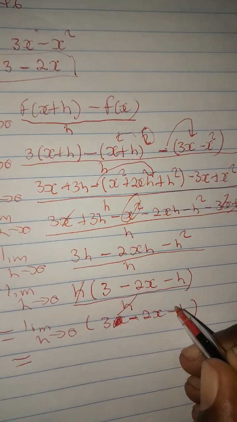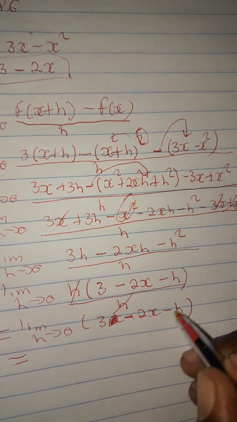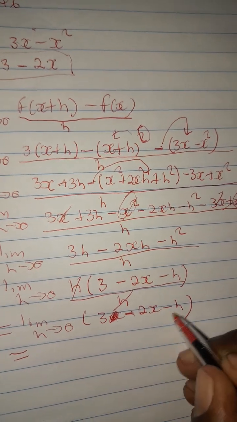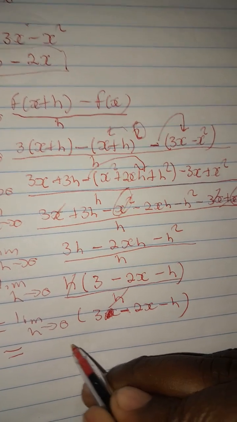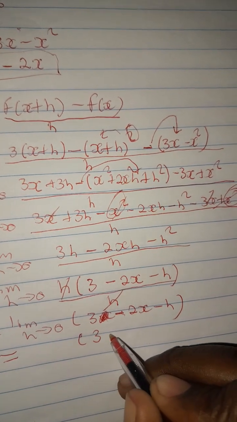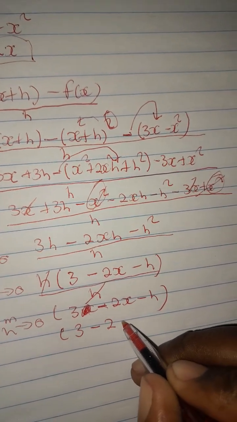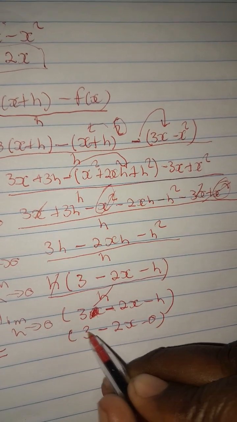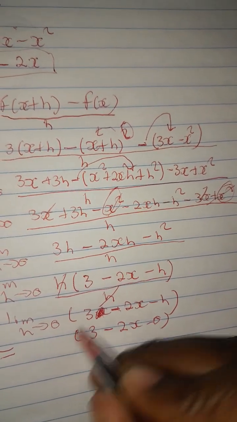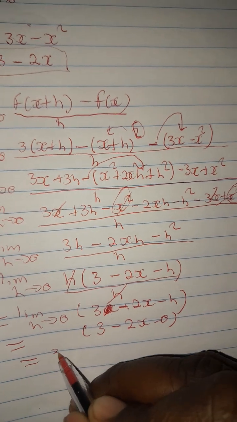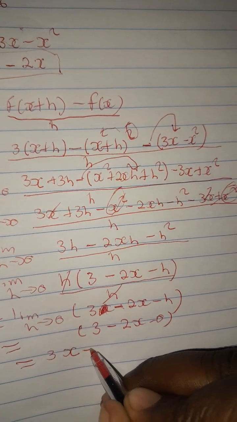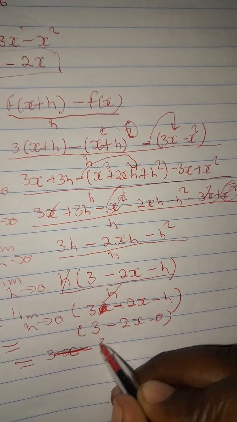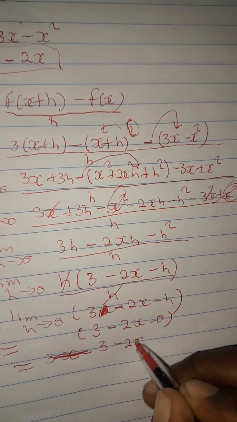Guys, what is interesting is that where there is h, we are going to place 0. So I'm going to have 3 minus 2x minus 0. We know that 3 minus 2x minus 0 is still 3 minus 2x. So the solution here in this case should be 3 minus 2x.